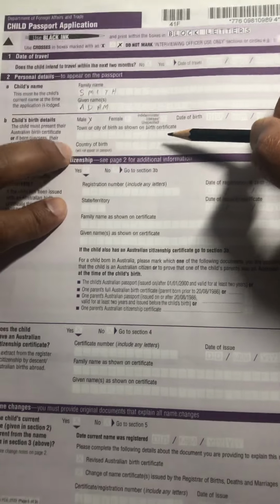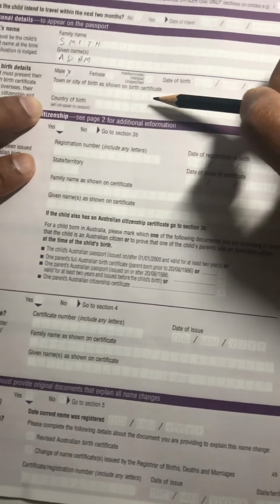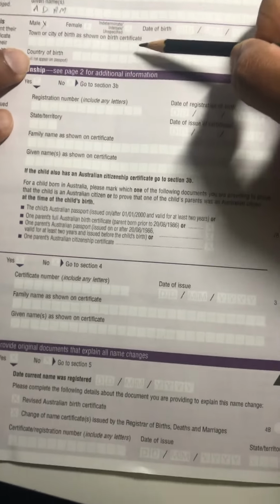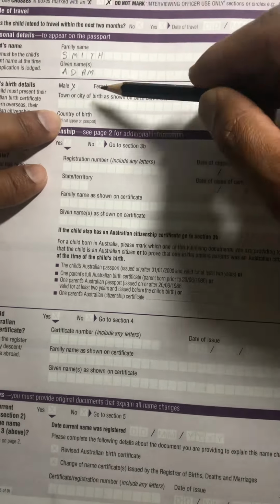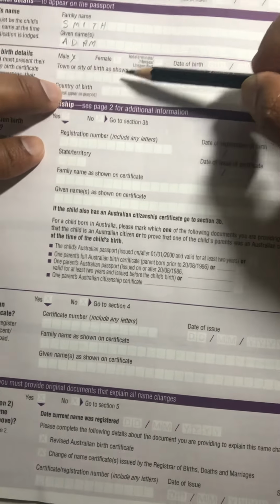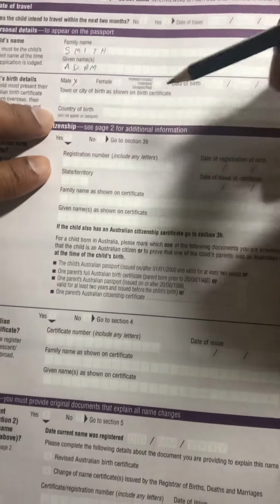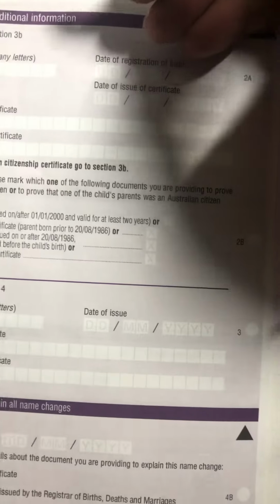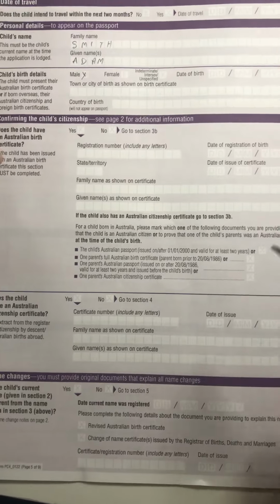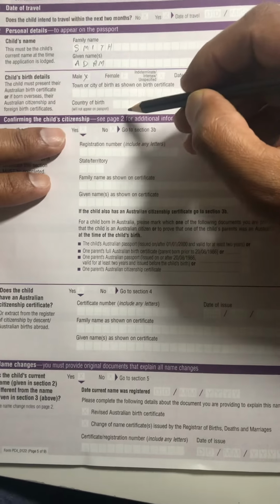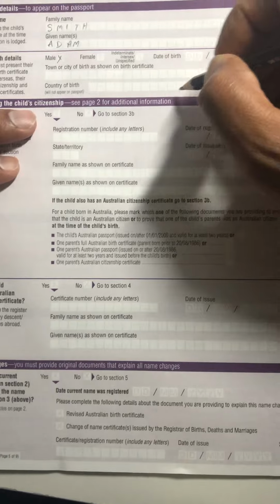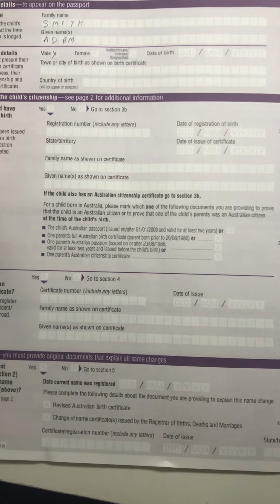And the place of birth: there you need to write the place of birth, not the state. Some people, if they're born in Kennington, write Perth there. Now it should be the name of the suburb. So if they're born in Armadale Hospital, they should write Armadale out here. And the country is of course Australia, and the date of birth goes out there.